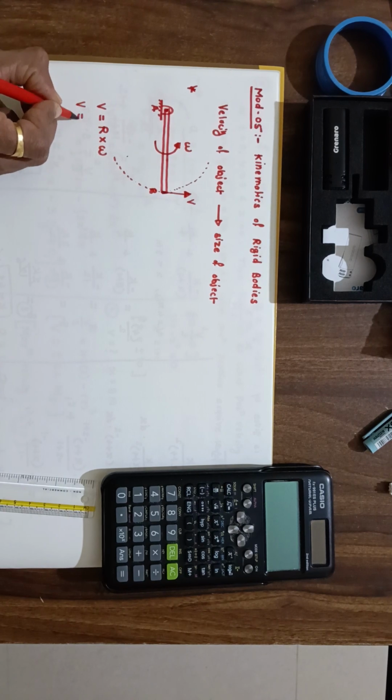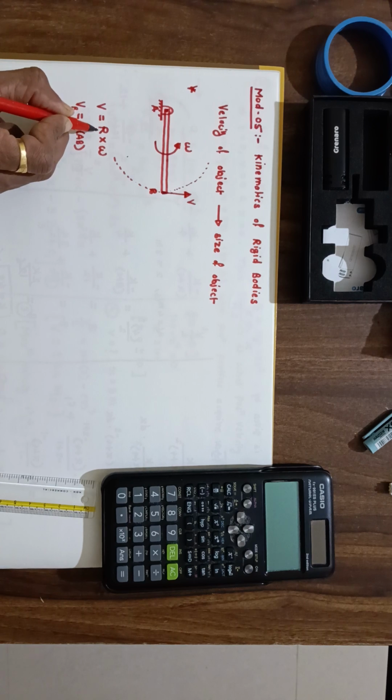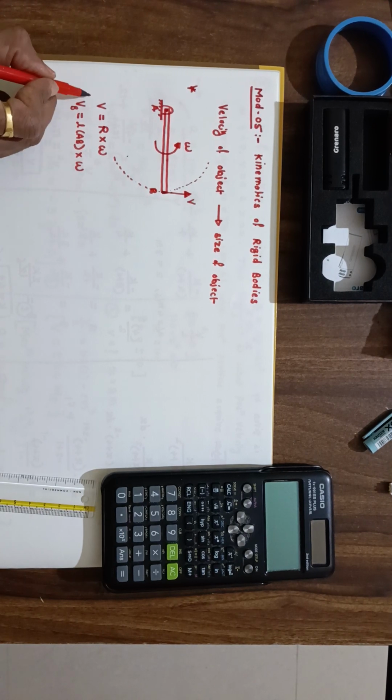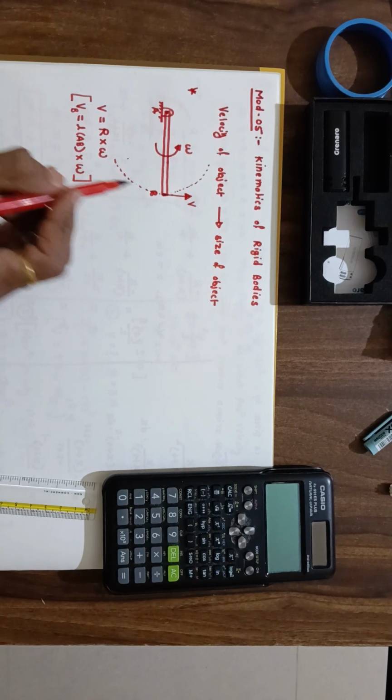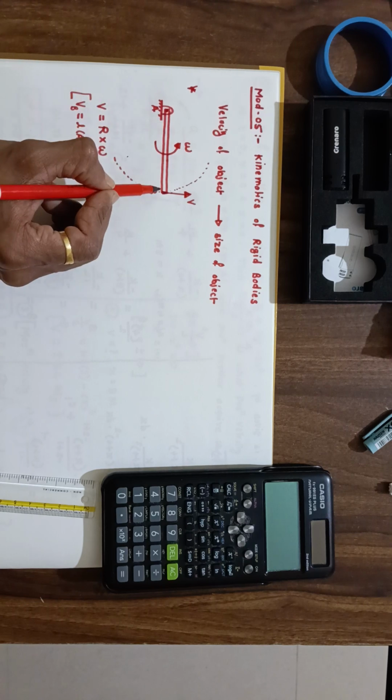So here V of the point B is equal to length AB, which is nothing but the radius, into the angular velocity of the rod AB. It means that the velocity of the point B depends on the length of the object AB.